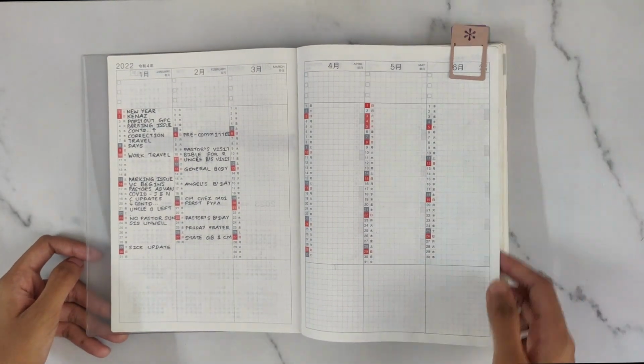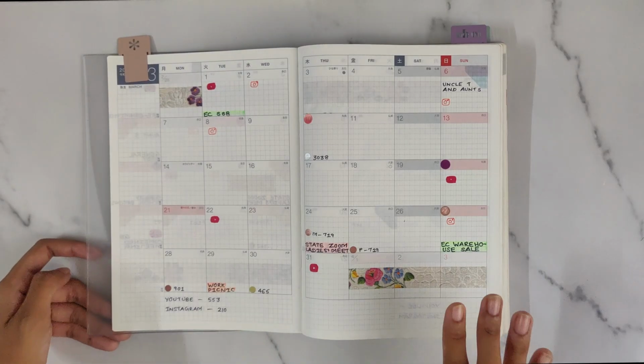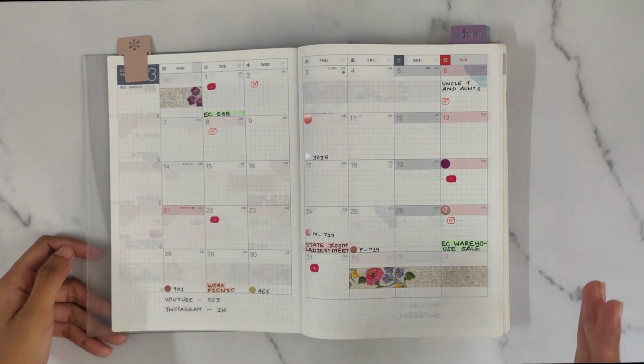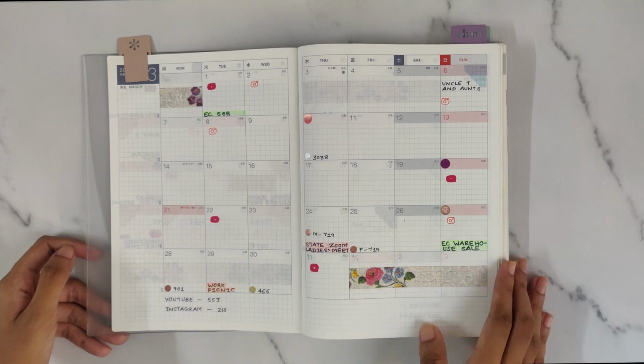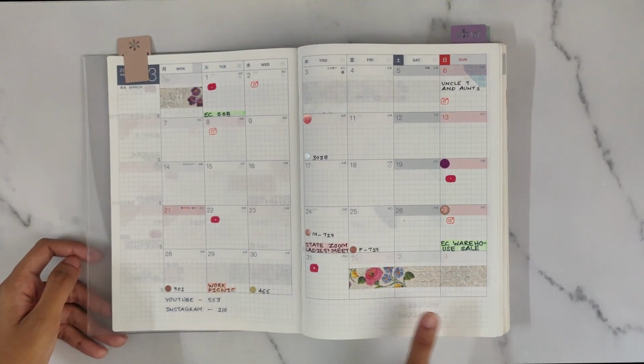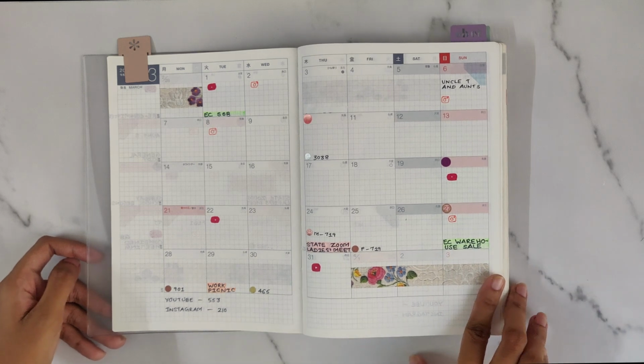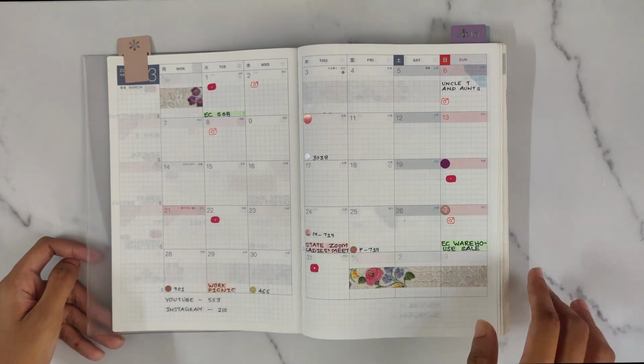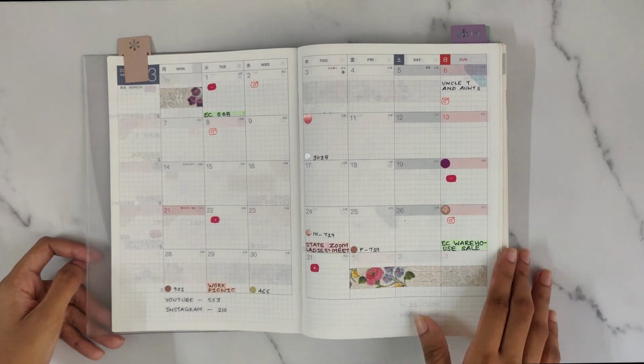Now let's go ahead to the next spread, which is the monthly. This is more or less the same as how I used it last year. So I have this section covered off with washi because those are the days that are not a part of this month, and that is all that I have for the decorative aspect of it. The rest of it, let's get into it.